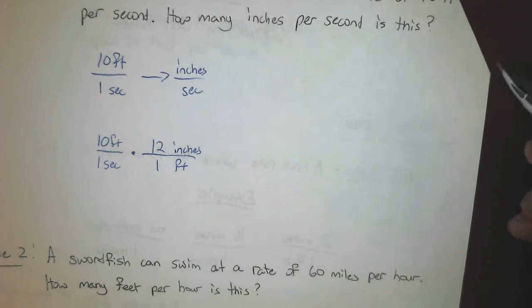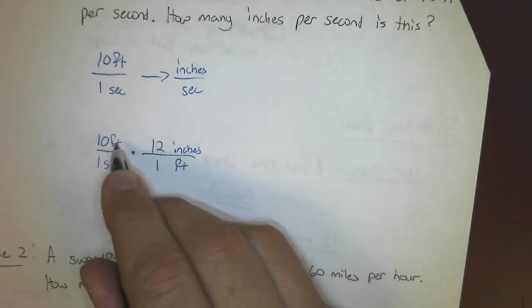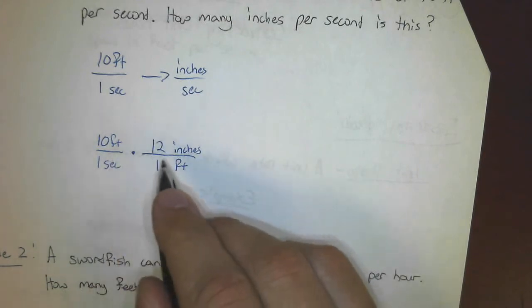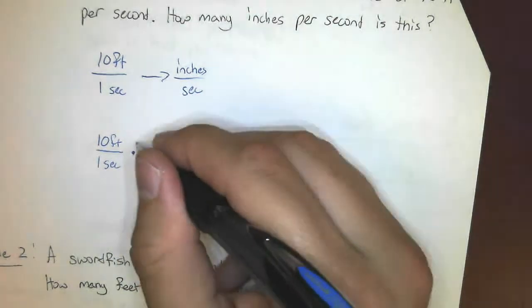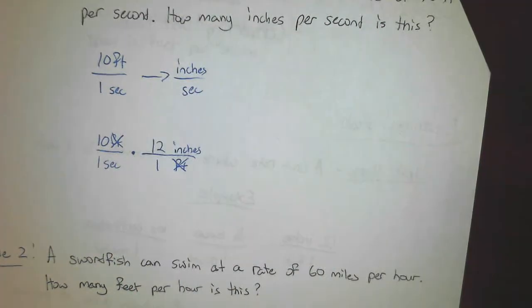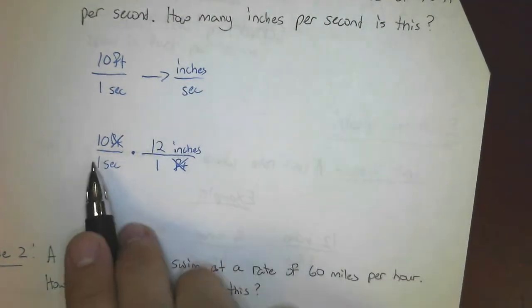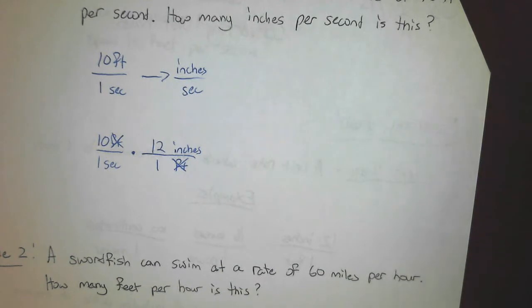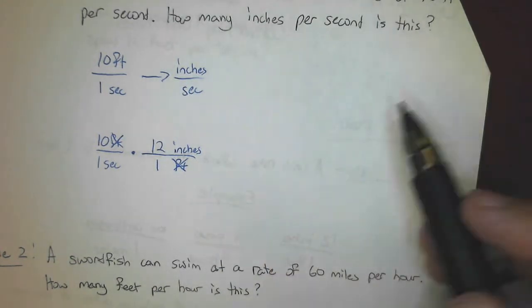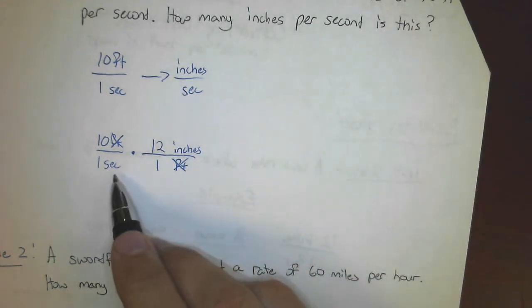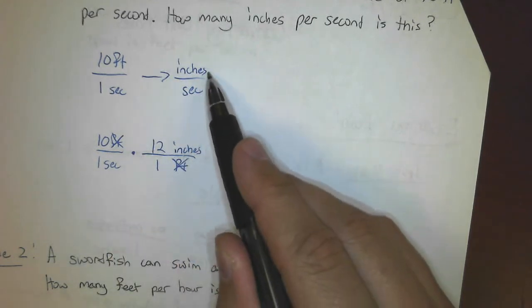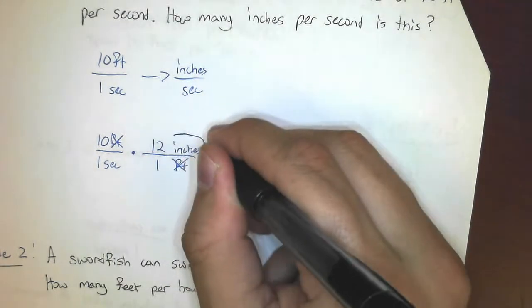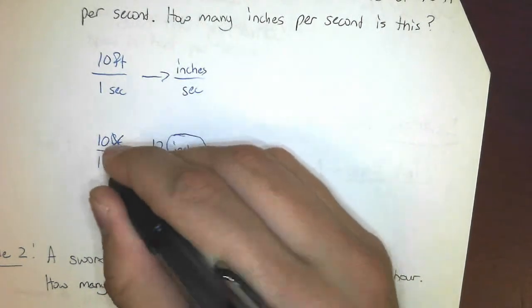So now that we have 2 units that are the same, one as a numerator and one as a denominator, we can divide them out. So feet, one on top, one on the bottom, they can go away. We keep the numbers, but we get rid of the units. So we're left with inches on top, seconds on the bottom as our only units, which is exactly what we need to get to. So once we get what we need to get to, we have inches and seconds.